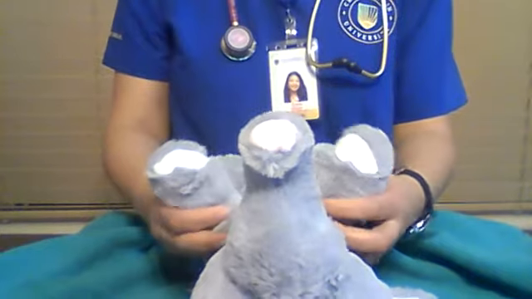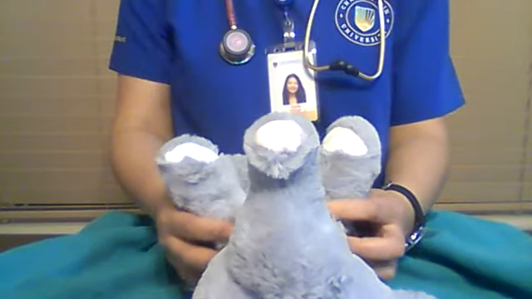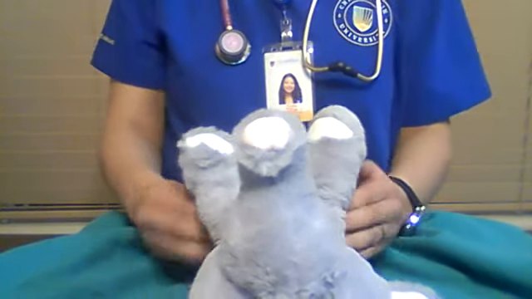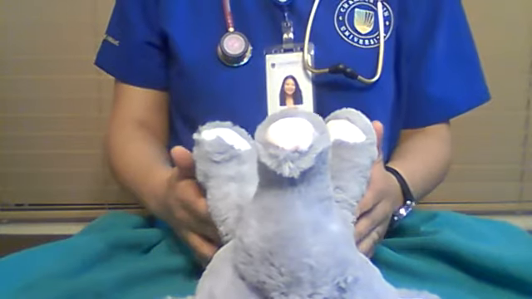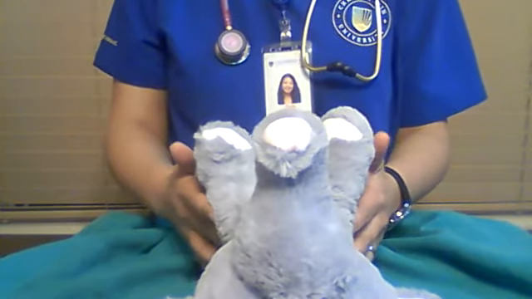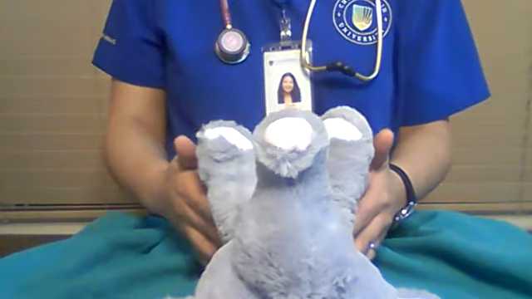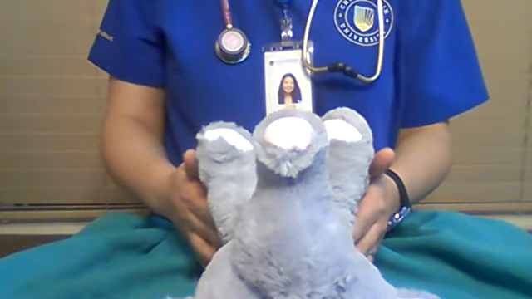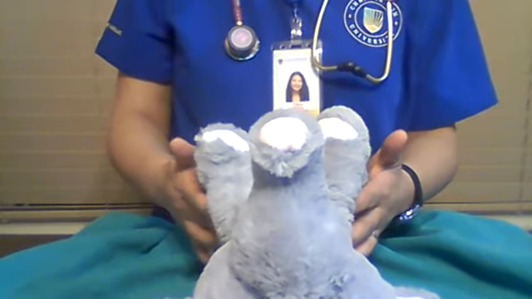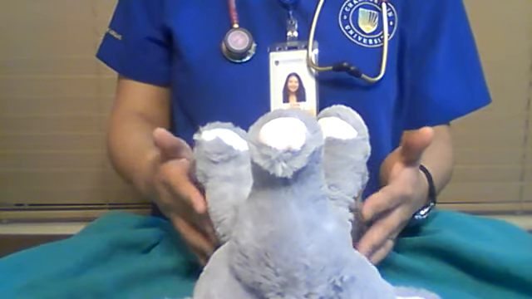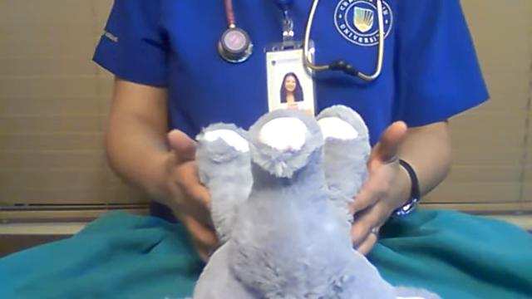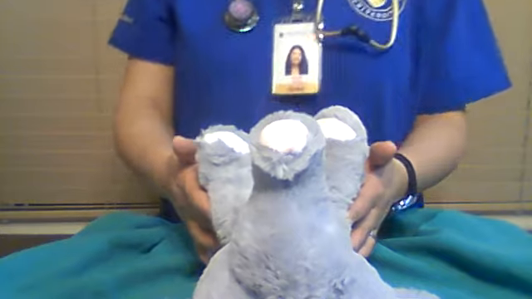And then I am going to keep moving down to the stomach. So the stomach is soft, it's round, protruding a little bit. That's normal. I want to inspect the cord. So there's no redness, no swelling, the area is dry, and the clamp is tightly in place.